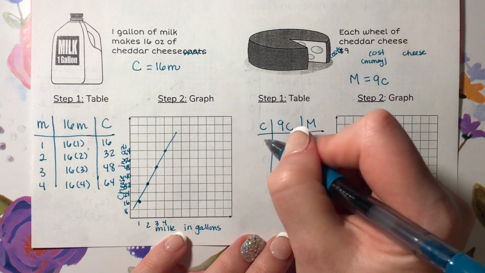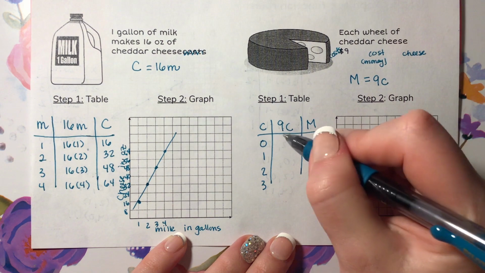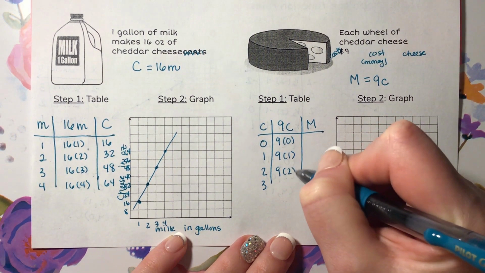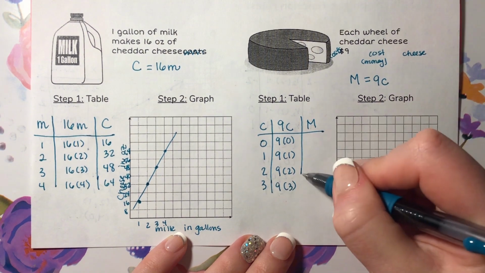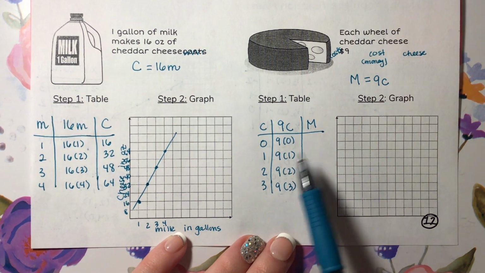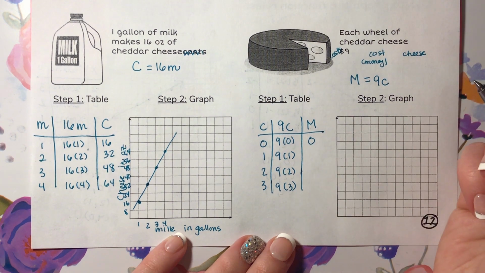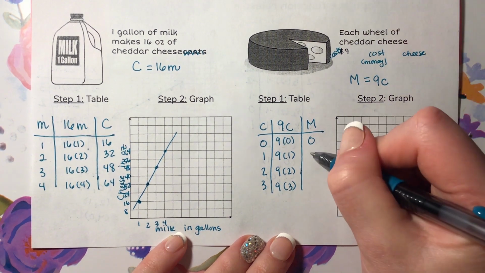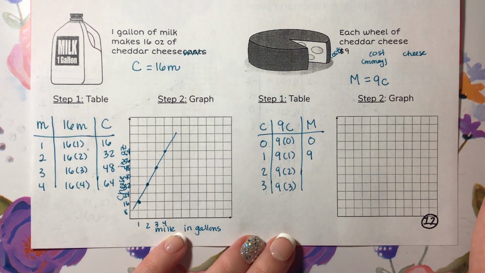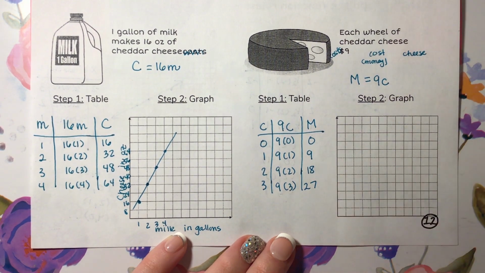So what happens if he sells 0 cheeses, or 1, 2, or 3? I substitute in that number into my middle column, and then I start calculating for how much money he's going to earn. So he would earn $0 if he doesn't sell any cheese. That makes sense. He would only earn $9 if he sells 1 wheel of cheese. He would earn 18 if he sells 2, and he would earn 27 if he were to sell 3.